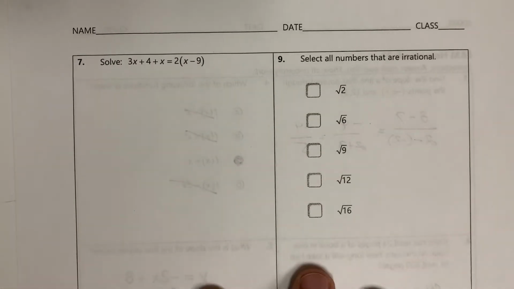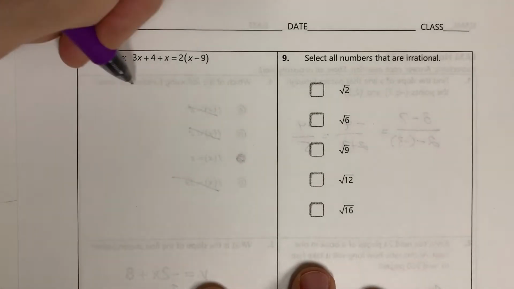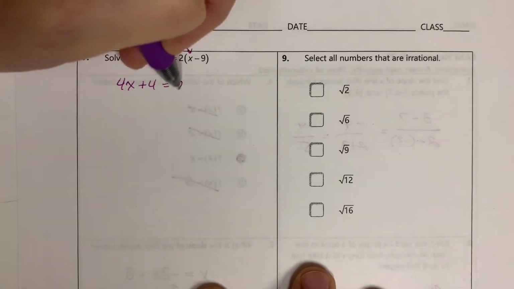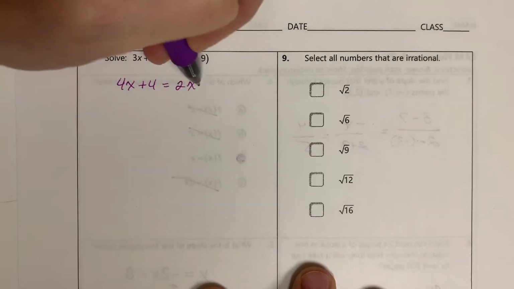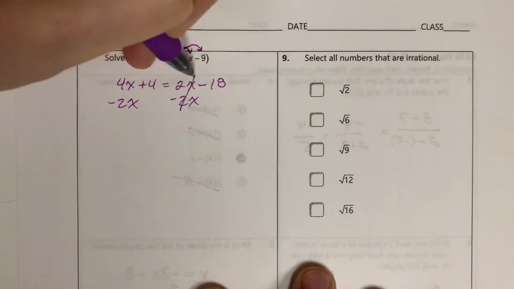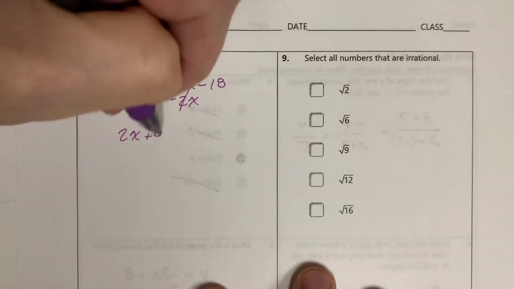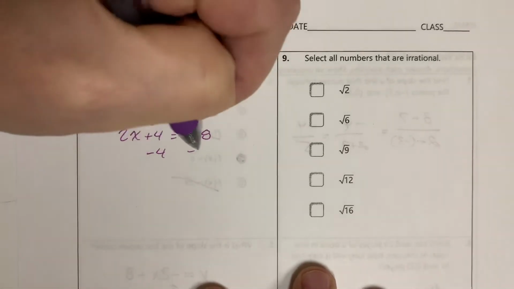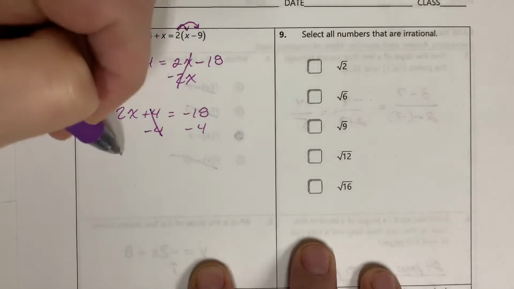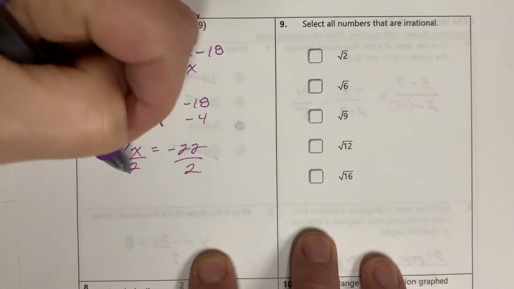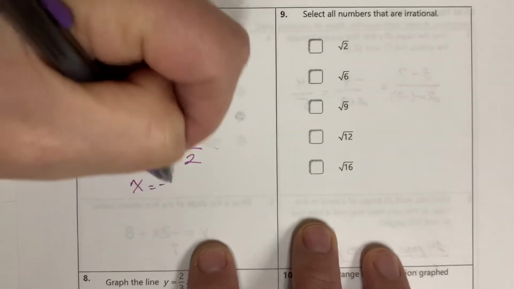Number 7, solve this equation. Left-hand side, you have 3x and another one, make 4x plus 4. Right-hand side, if you distribute, you have 2x and then minus 18. All right, let's subtract 2x on both sides. So 2x plus 4 is equal to -18. Subtract 4, bring down my 2x. -18 minus another 4 is -22. Divide by 2. And it looks like x is equal to -11.